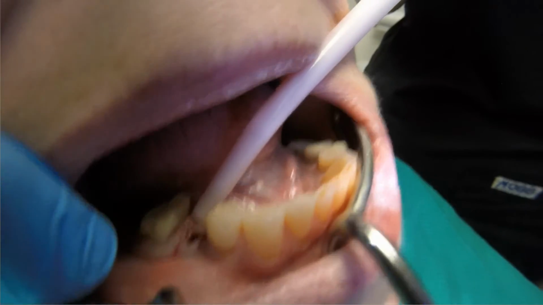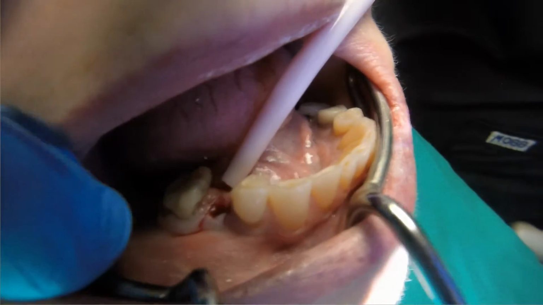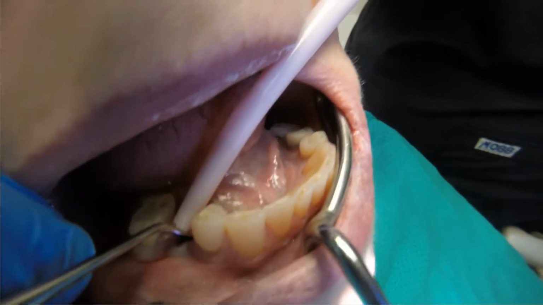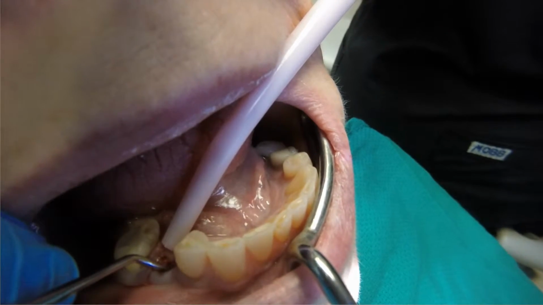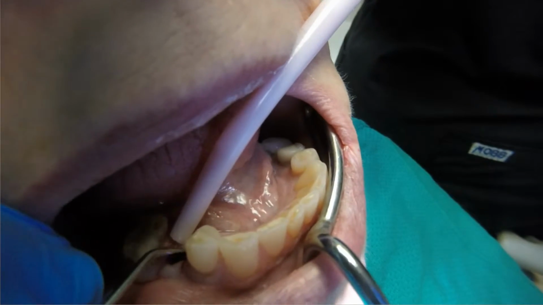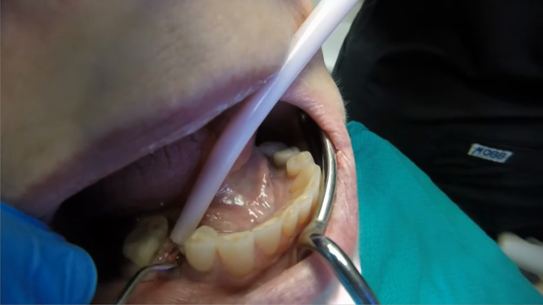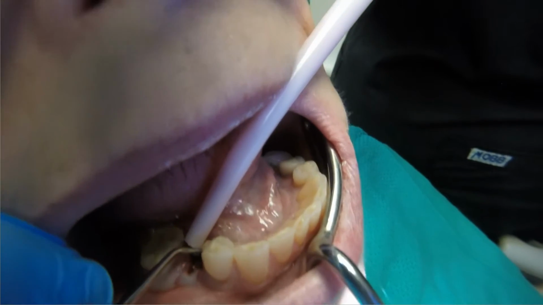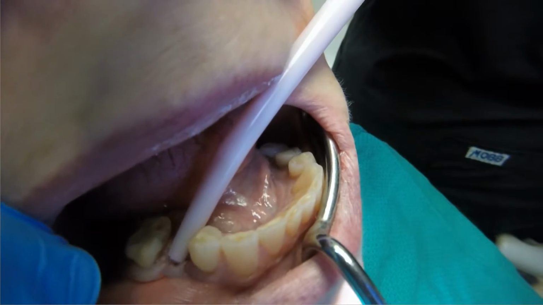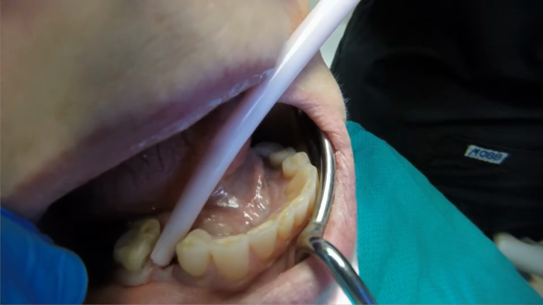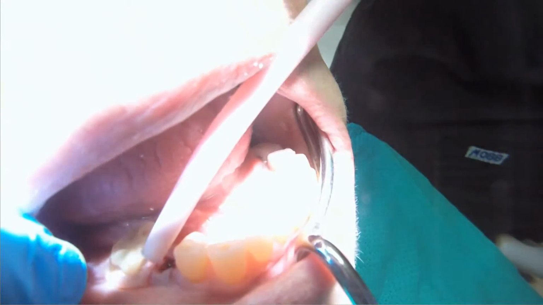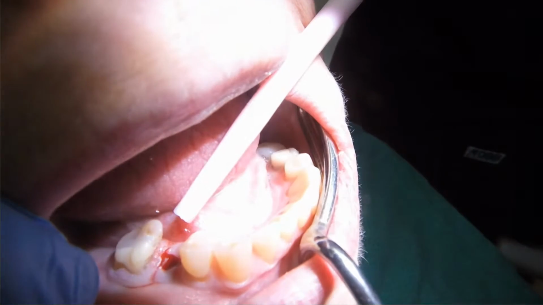We used a 15 blade on a scalpel, and now you can see I'm taking one of my favorite instruments. This is a Woodson elevator. It's got this beautiful almost 90-degree hook on the elevator head. It's great for just pushing full thickness flaps away. We're going to get a little bit of light here.